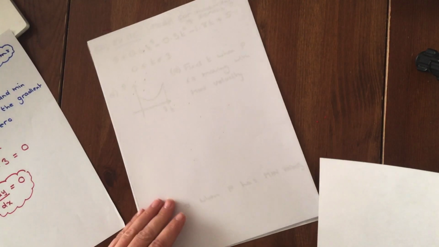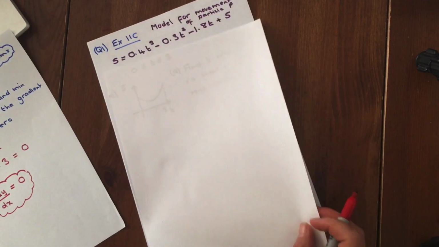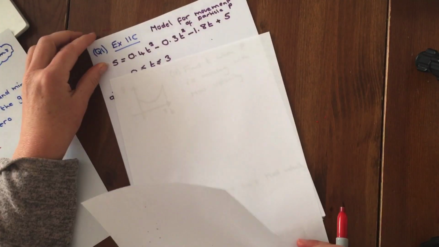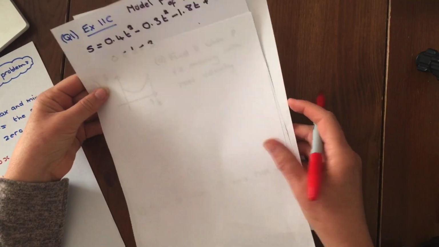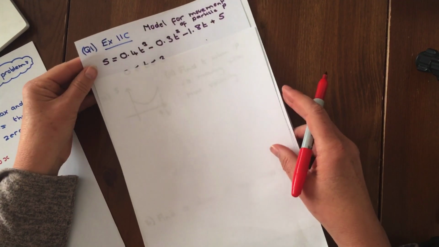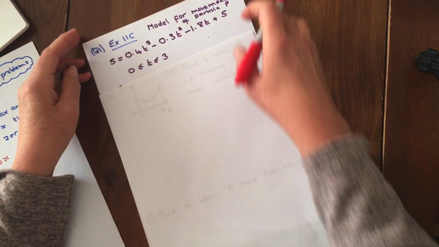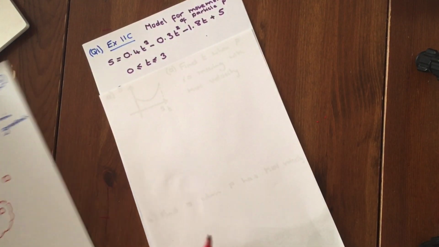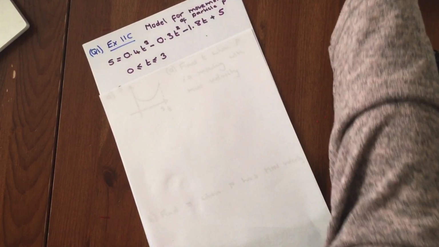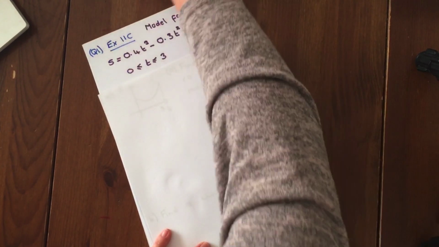And I'm going to now go through question 1 on 11C. If you have question 1 in your books, I've abbreviated it here. You're given a particle.